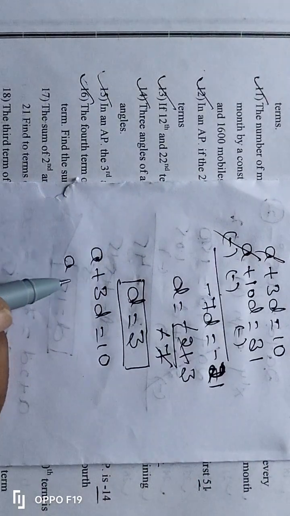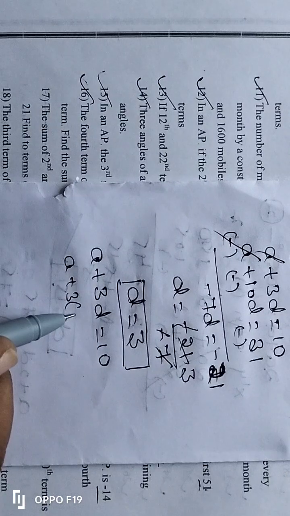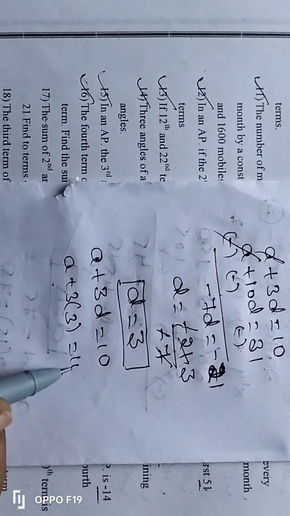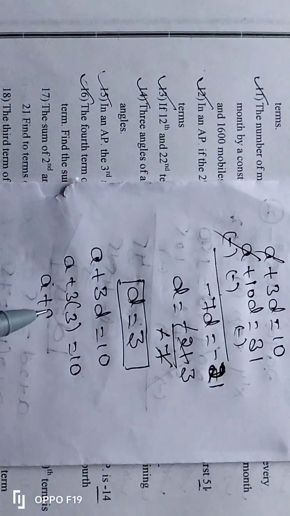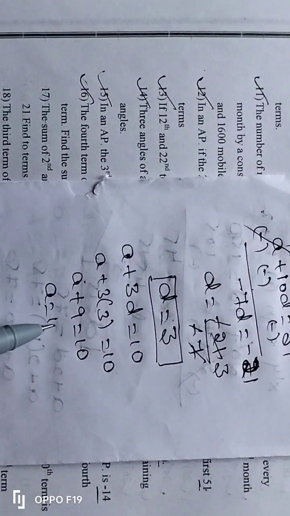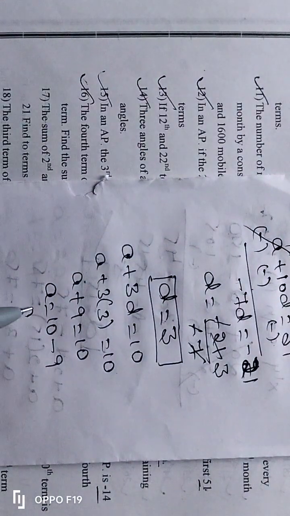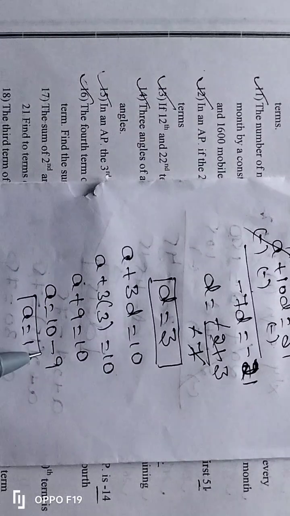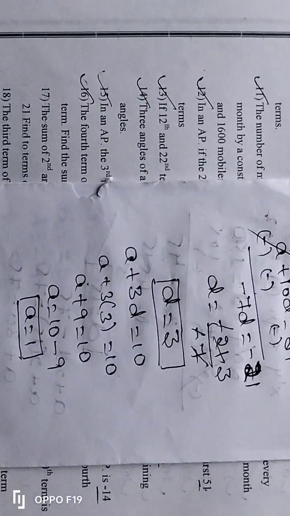Now a plus 3 into d, which is 3, is equal to 10. So a plus 3 threes are 9 is equal to 10. A is equal to 10 minus 9. A is equal to 1. So we got the value of a as 1. So d as 3 and a as 1.